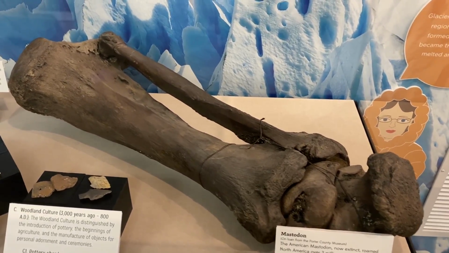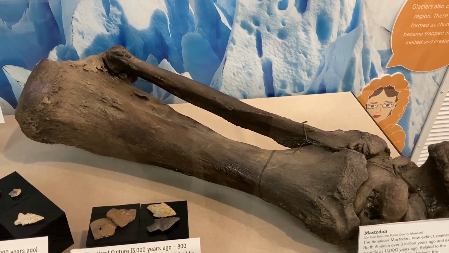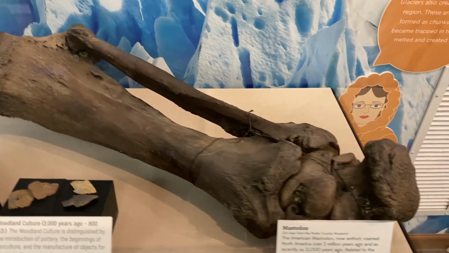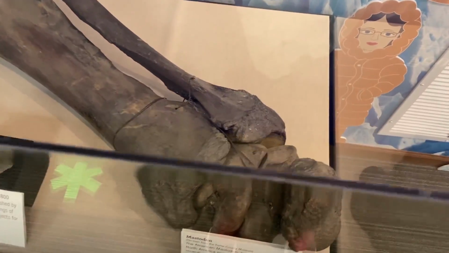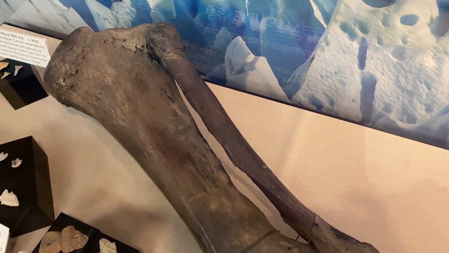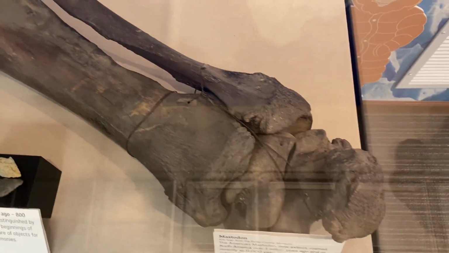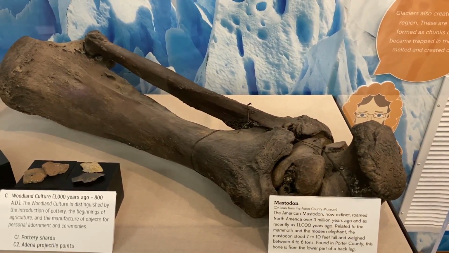We also had woolly mammoths in this area. They just weren't as common, but woolly mammoths and mastodons look similar to each other. Woolly mammoths are a little bit bigger. They have different tusks and different teeth. This is actually on loan to us from the Porter County Museum. They have the rest of it there, but this mastodon fossil was found in Porter County, so we know that they lived here at one time.